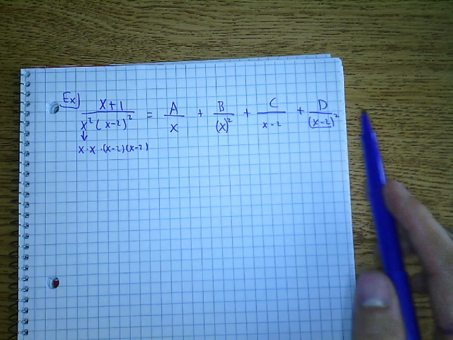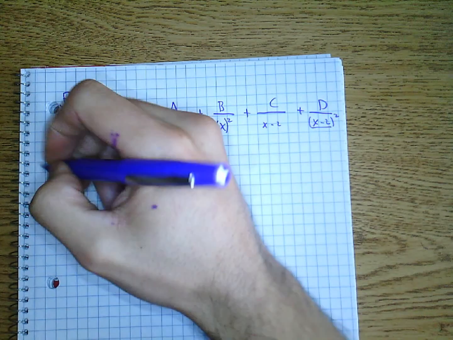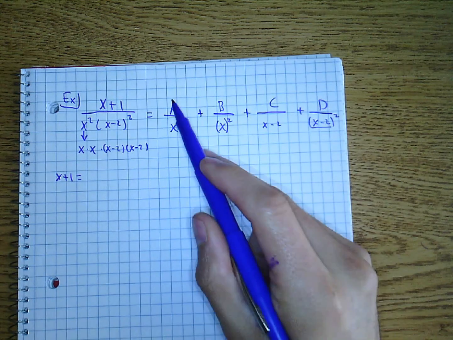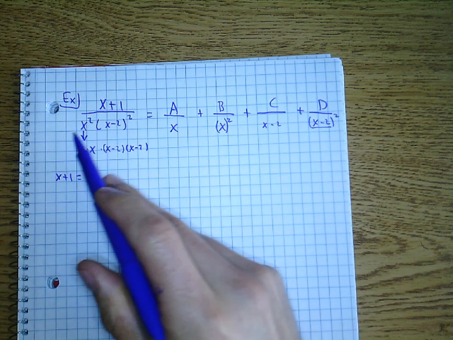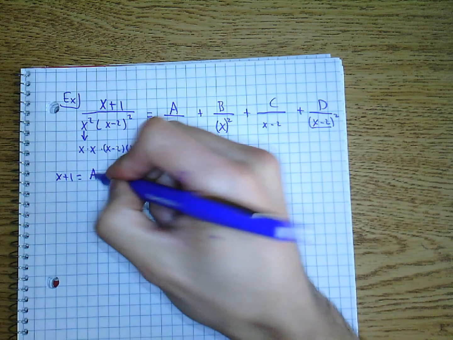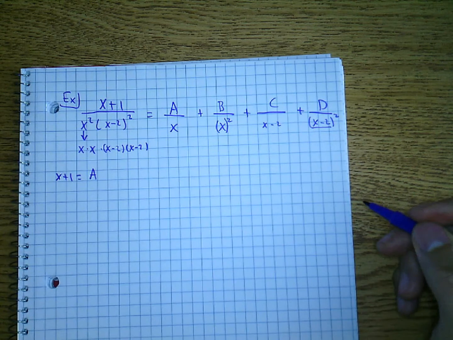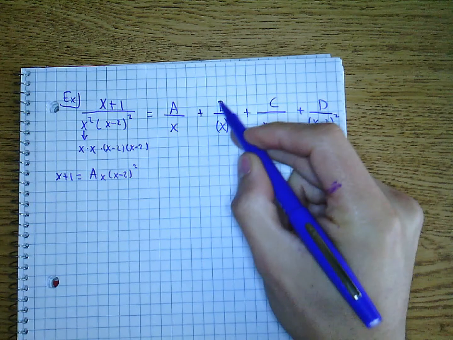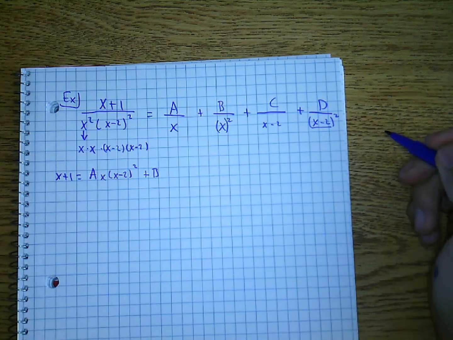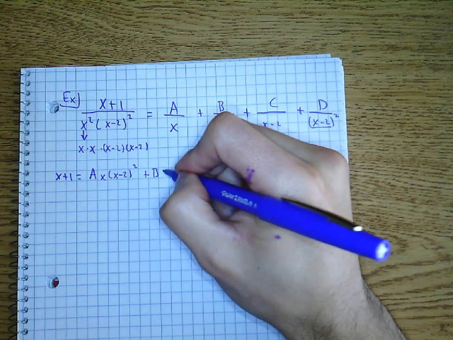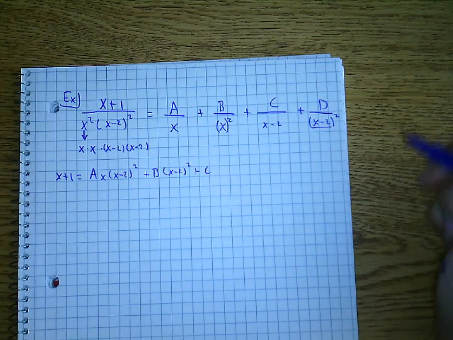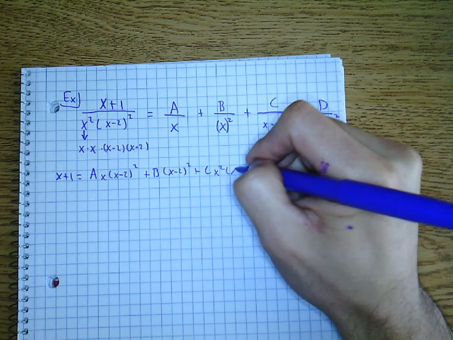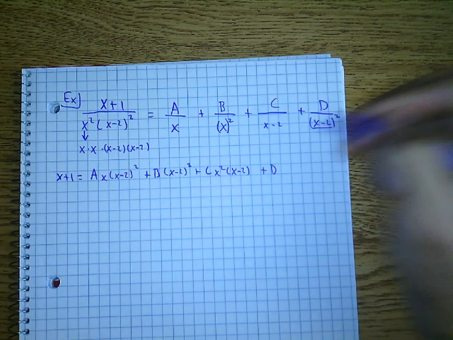What do I need to multiply the first fraction by so that I can get this denominator? A times what? X and x minus 2 squared. Very good. What do I need to multiply the second one, the B, by? X minus 2 squared. Very good. What about C? X minus 2 and x squared. So x squared, x minus 2. And then finally, D would have to be multiplied by x squared. Anyone need help with that part?